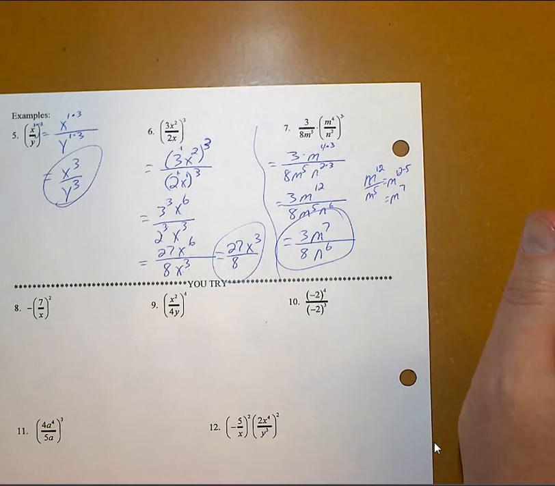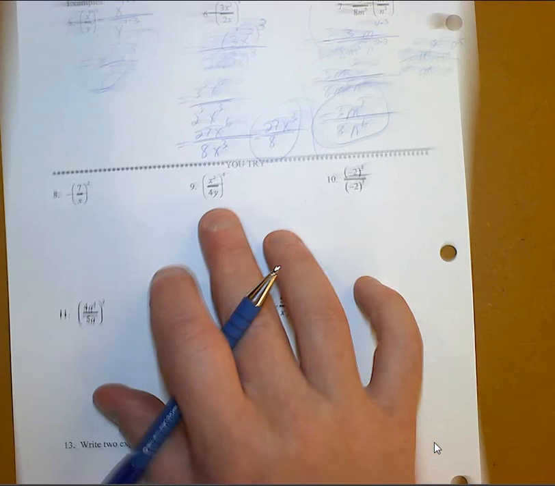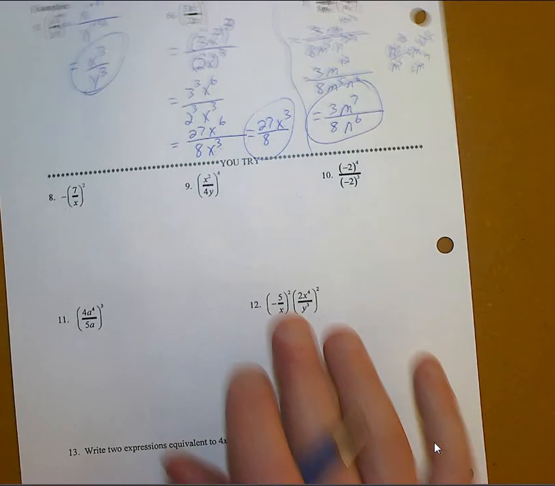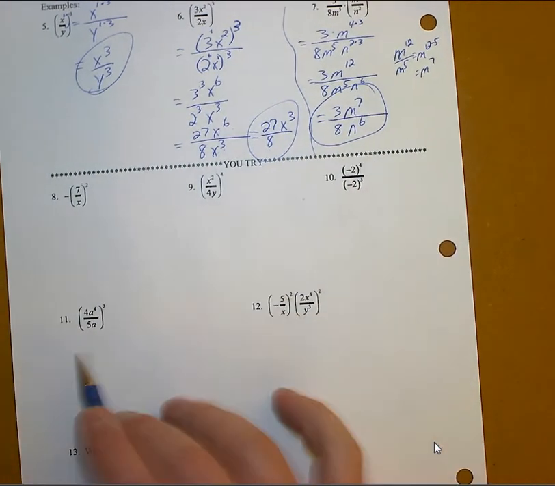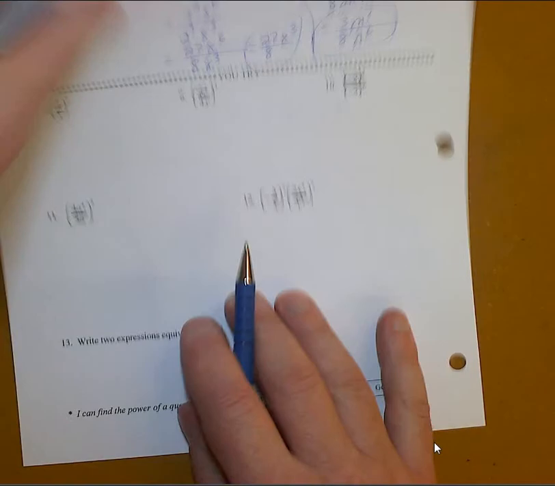Okay? You guys, try these 5. Come in with some questions. Be careful about the negatives. Definitely try these bigger ones. Come with questions on Monday.